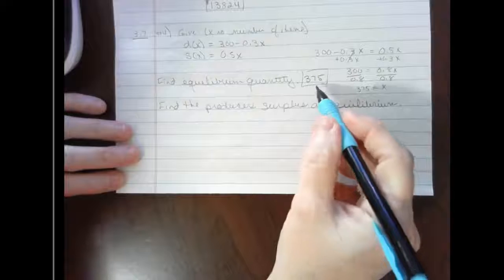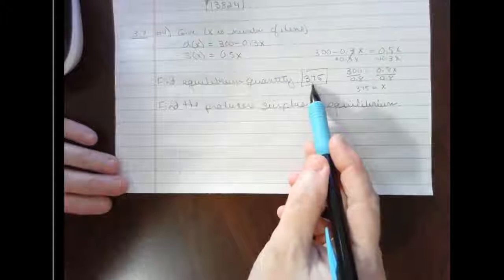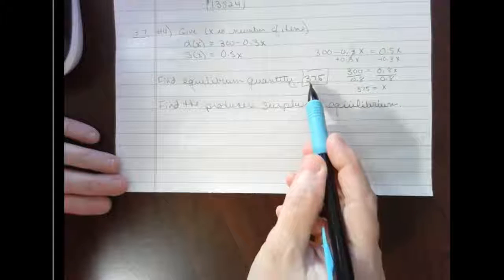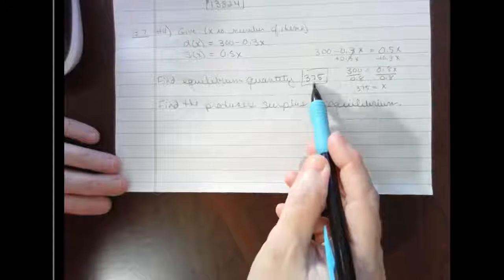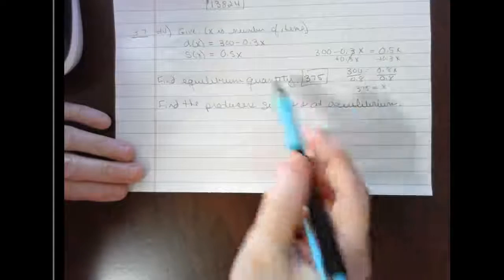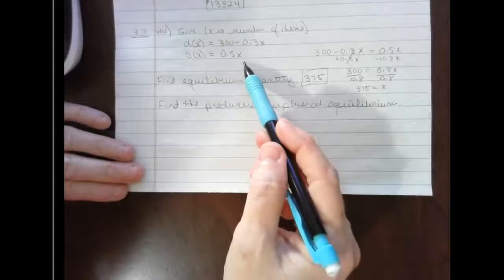Okay, well I need to find now the price at that quantity. We want to find that P at the quantity. So I can plug it into either one of these. It doesn't really matter.